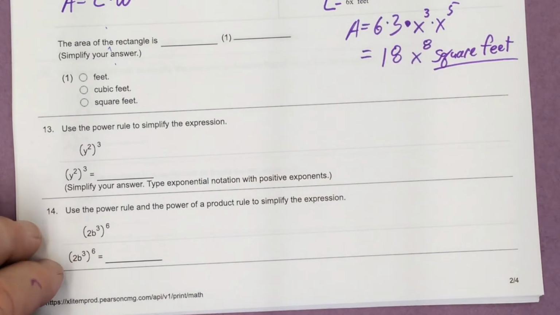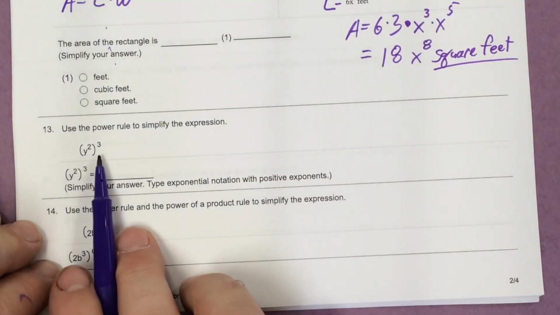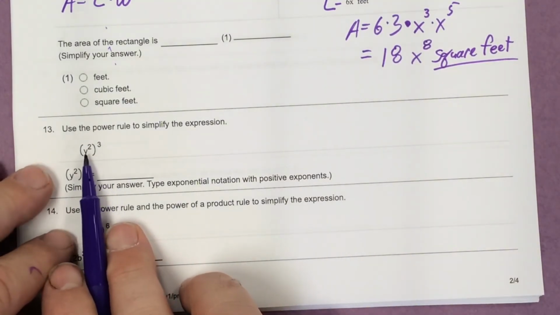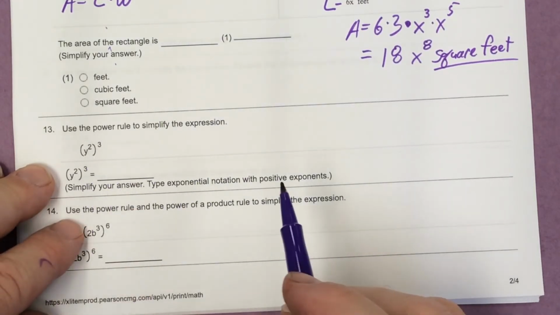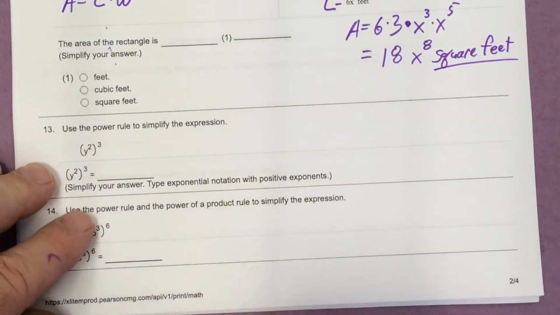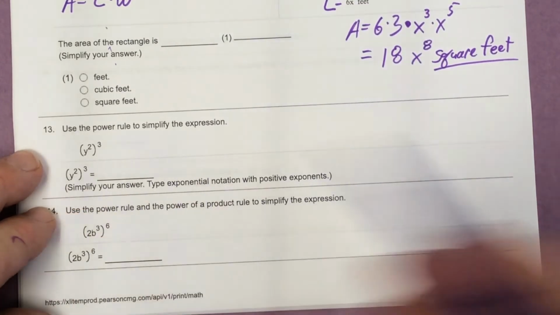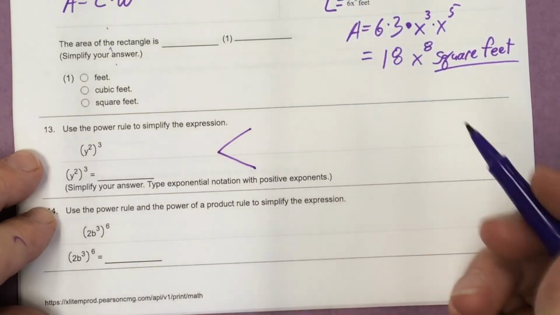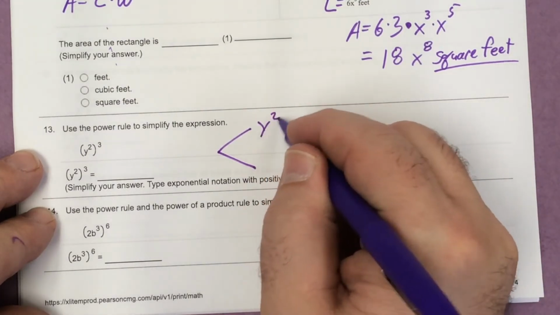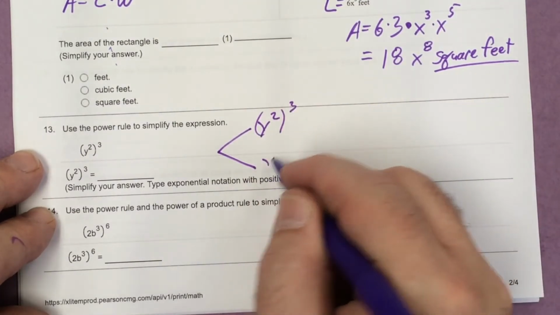Let's go ahead and take a look at 13 now. It says use the power rule to simplify the expression. So we have y squared to the 3rd. Now the power rule, remember what the power rule says. It says we're going to multiply these exponents. So we're going to do this using the rule, and then we'll apply it the long way. So y squared to the 3rd.